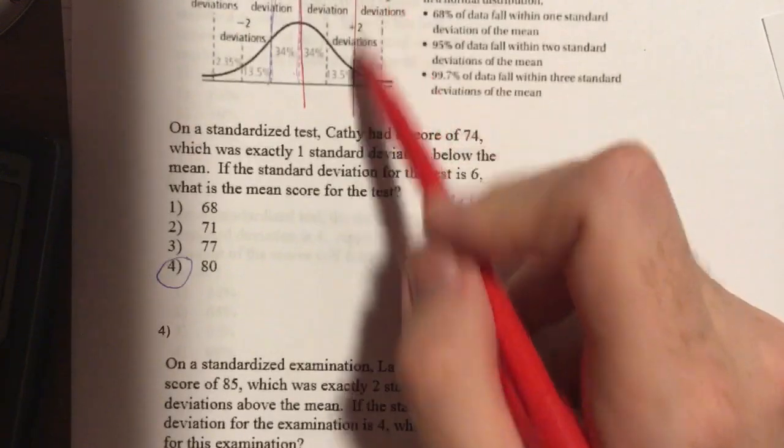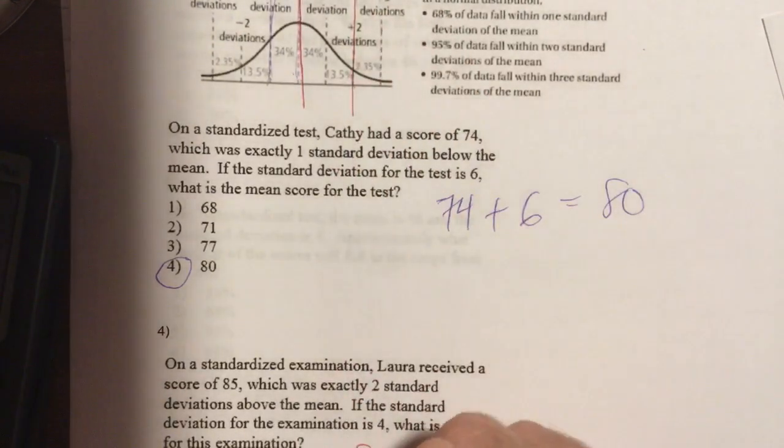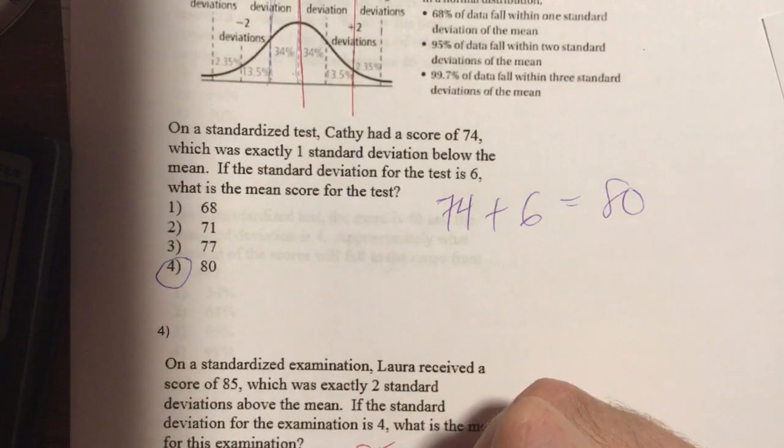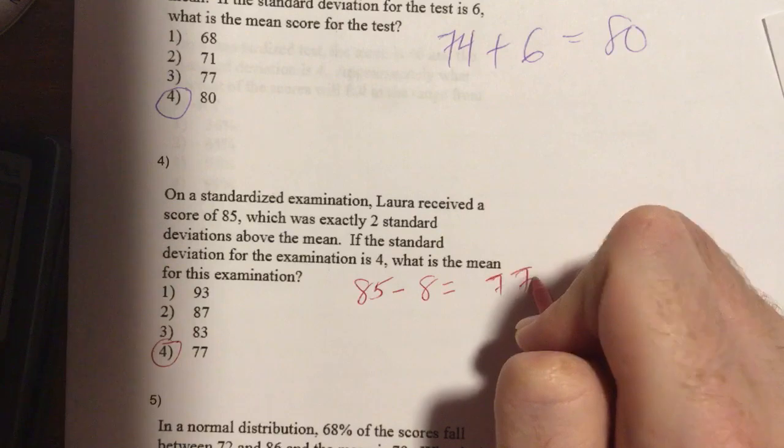So essentially we knew that Laura's score was 2 standard deviations above the mean. We knew her score was 85, so we had to take off 2 standard deviations. So that's 4 times 2, which is 8. And 85 minus 8 would be 77. That would be the mean.